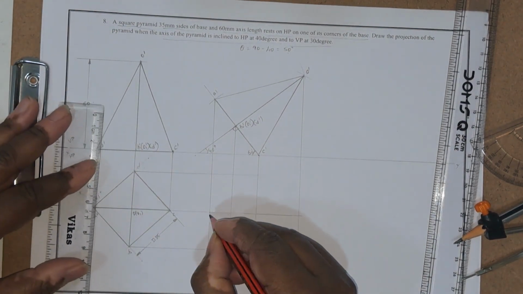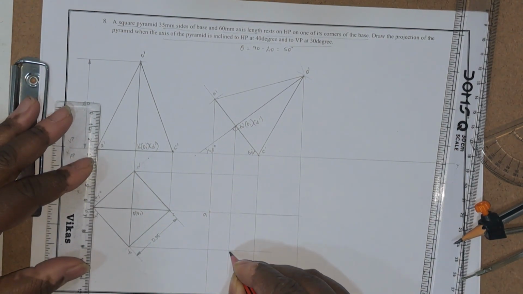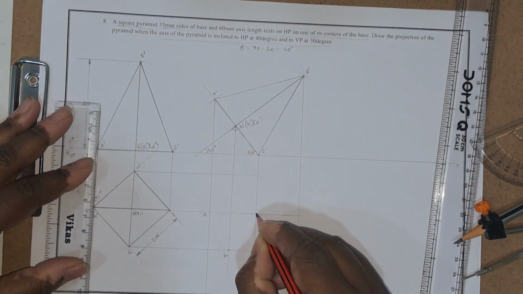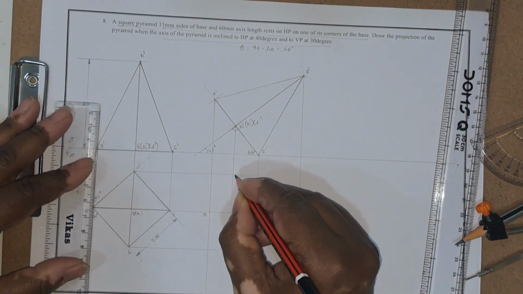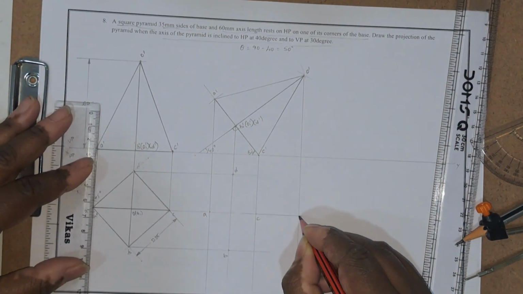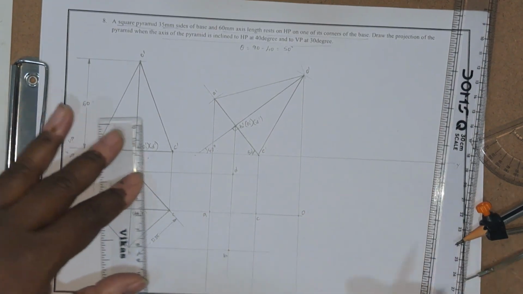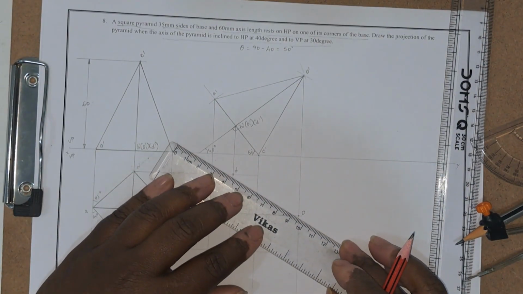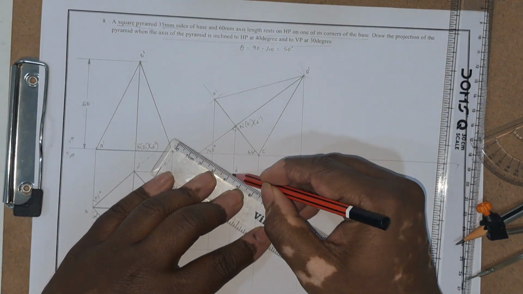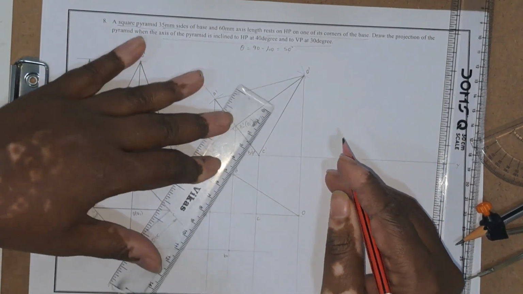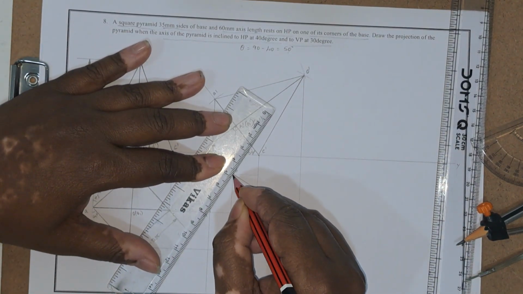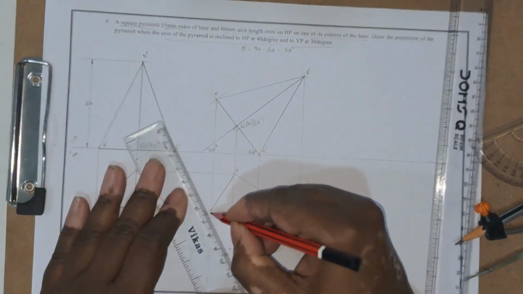So let us locate the points. I have my point A over here, my point B, C and D. Then I have my point O. To join all these points, again follow the rules. Draw the outermost edges with visible lines. O to D, A to D.